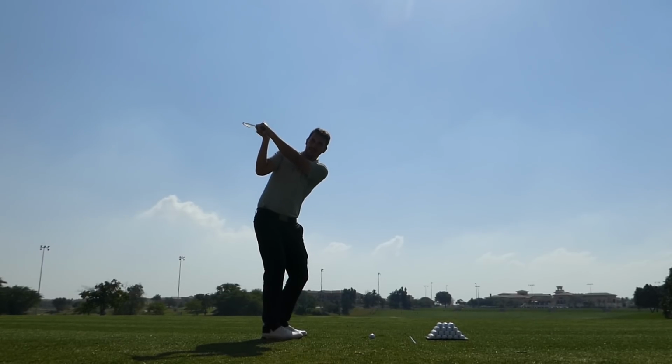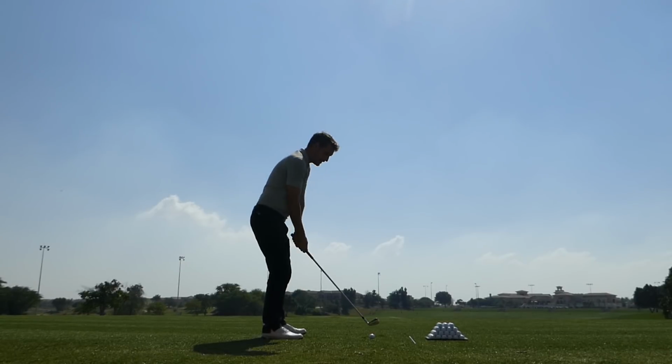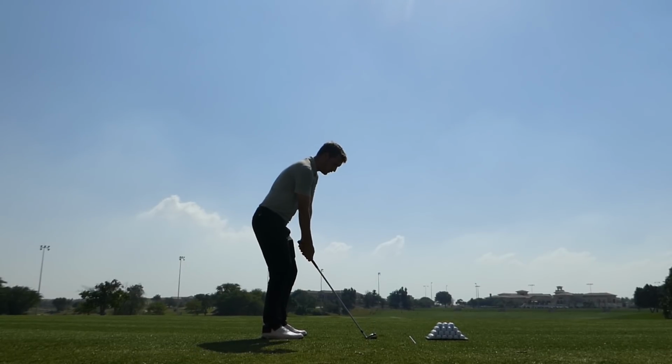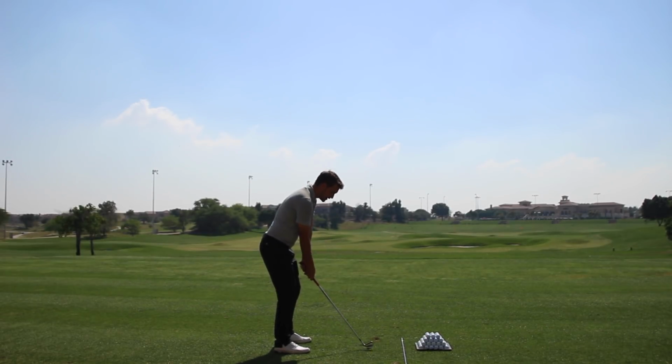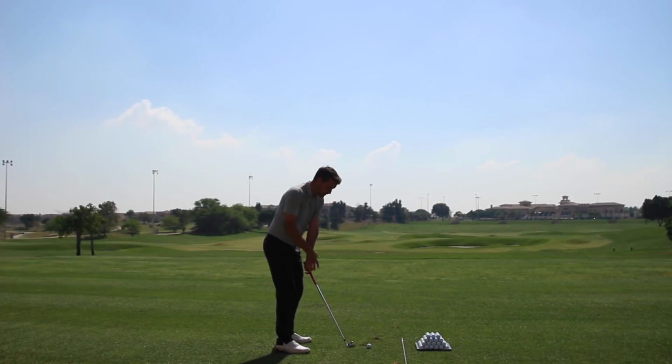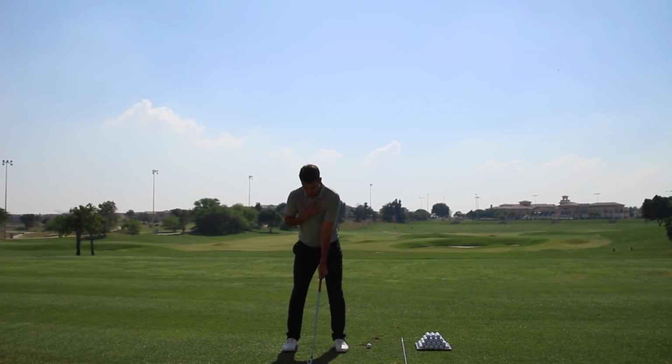You'll notice that my left wrist now is straight, it's neither cupped or bowed, and therefore I'm keeping good control of the club face on the backswing, and therefore I've got more chance of being able to control it as I start to come into impact. To achieve the position there on the backswing, I'm just really using the bigger muscles. I'm just using the shoulders.